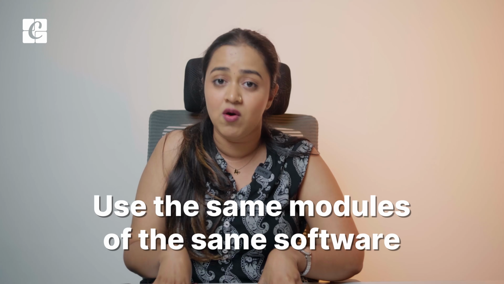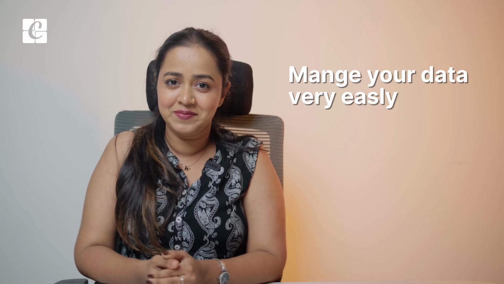Okay, so a better practice is that you use the same modules of the same software. Okay, so these modules will be connected, and it will be easy for you all to work across the modules. So that's the reason why we call it integrated. So please use the integration feature in Odoo properly so that you can manage your data very easily.